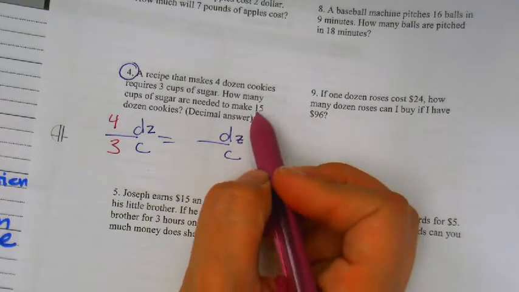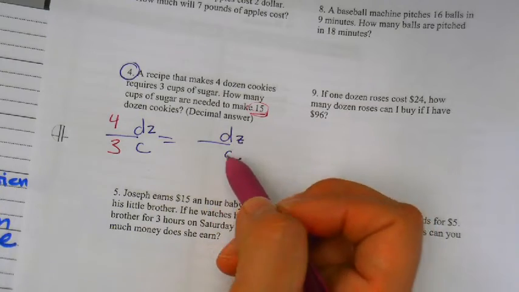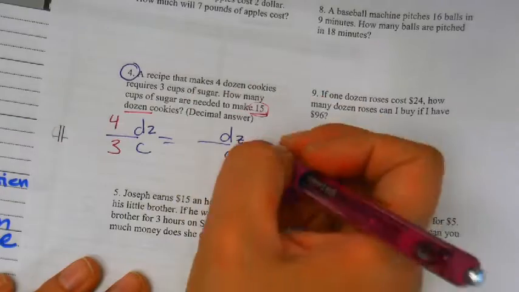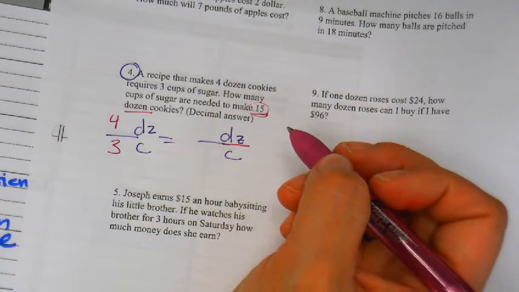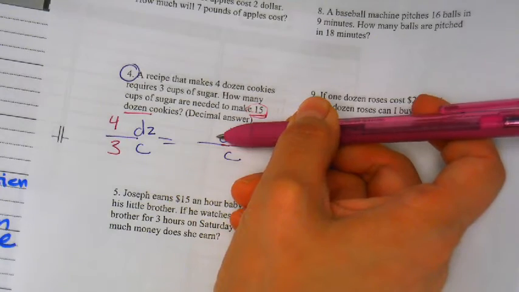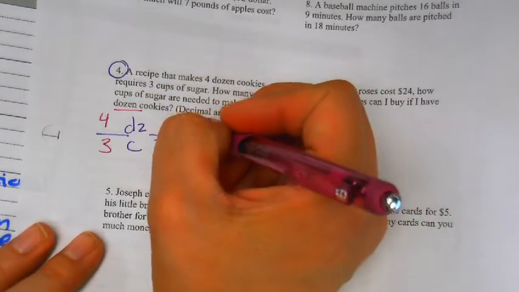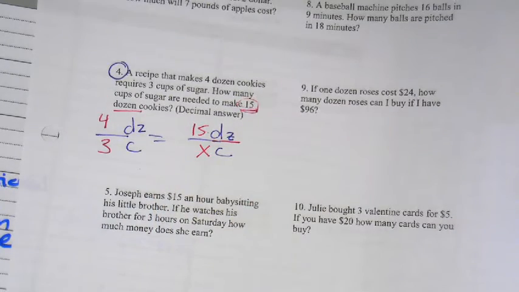I see a 15. So does the 15 go on the top or the bottom? Top, because it says 15 dozen and we have dozen on the top. That's why we label, so we know where to put the numbers. Because if we didn't have the DZ for dozen, I might put the 15 on the bottom and get my whole answer wrong. So 15. Do we know how many cups? No. So we put an X.